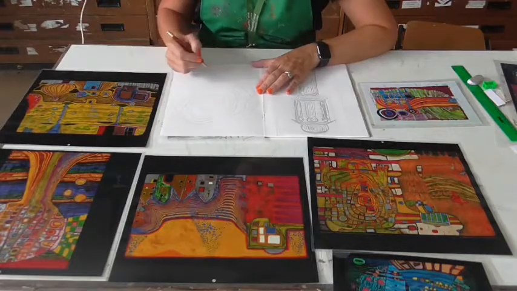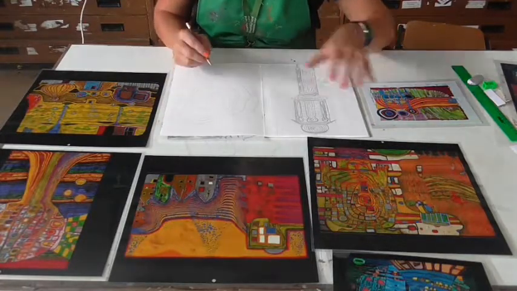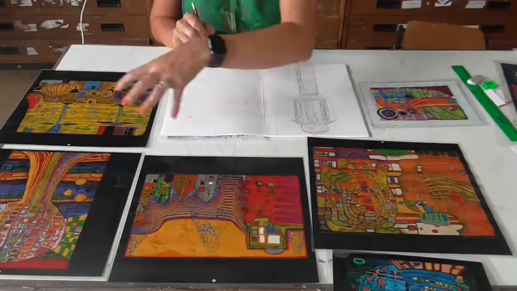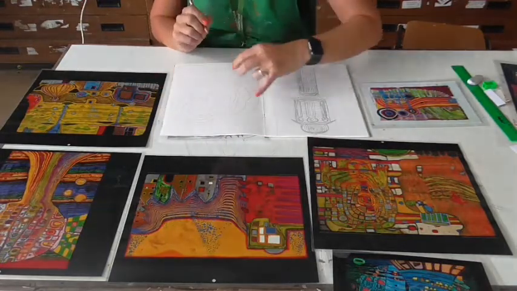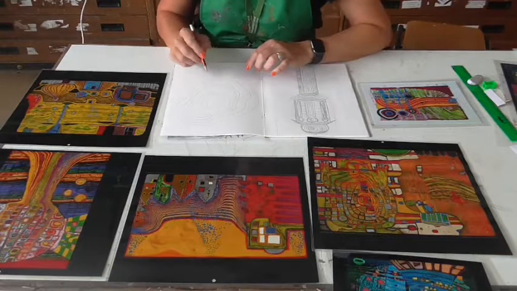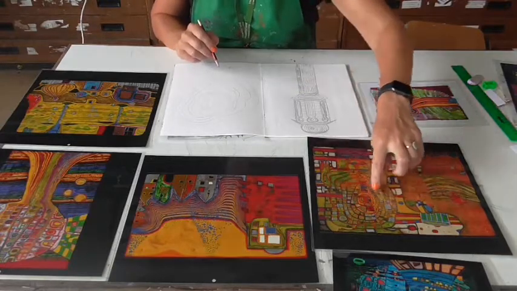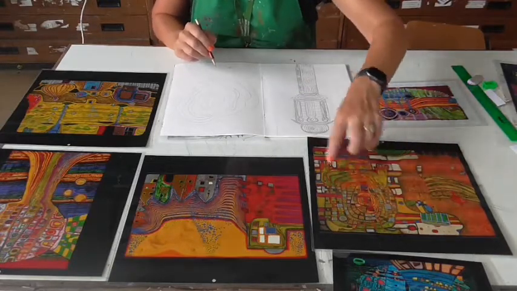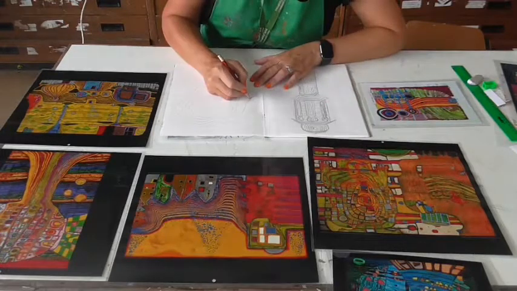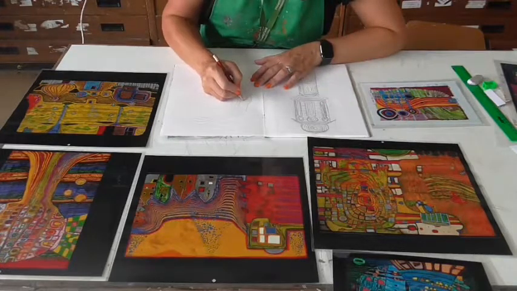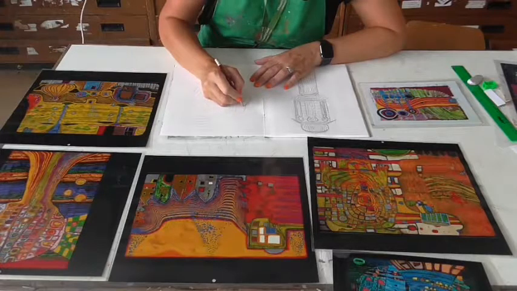Now, I'm quite happy with that, but I'm not going to leave it like that, because I think there's too many nice things happening in his work for it to stay this plain. So I'm going to look now to start putting in some of these nice squares. Maybe not quite as many as he's got, but I definitely want some of them in there. And I don't want them to be perfect squares, so I'm going to give them nice wobbly edges.